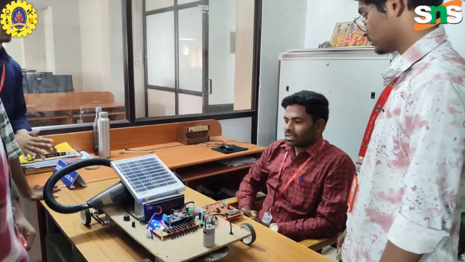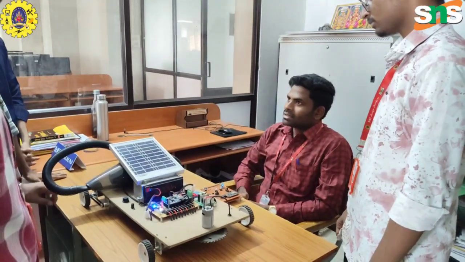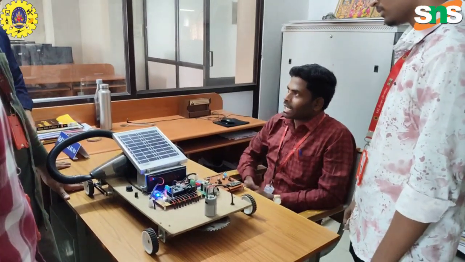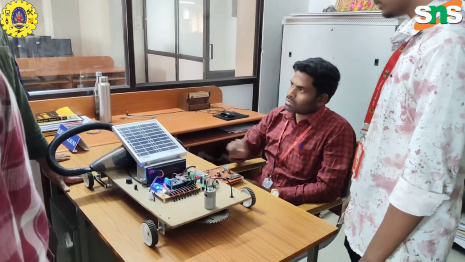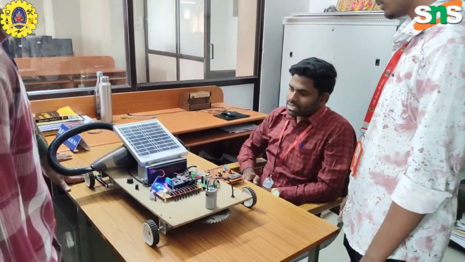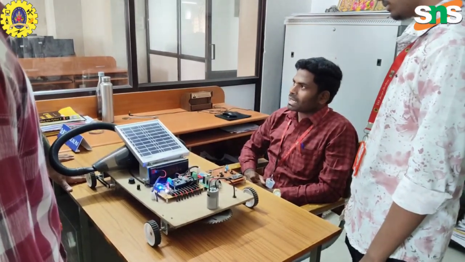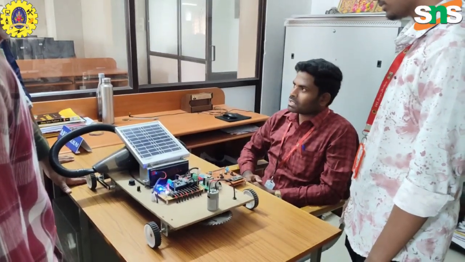So, welcome to this design thinking based lecture. In this class, we are going to discuss a product called an IoT operated grass cutting machine. This is a student project. Here we will discuss one by one, right? The use of this equipment is to cut the grass in the garden. That is the ultimate objective of this project to design, right?